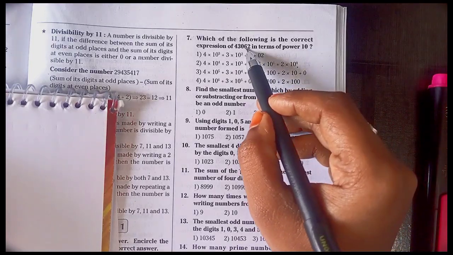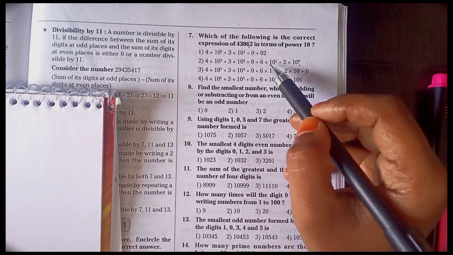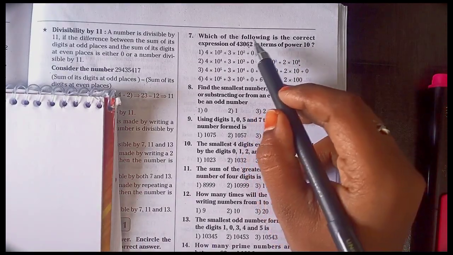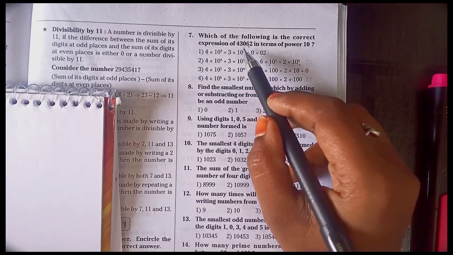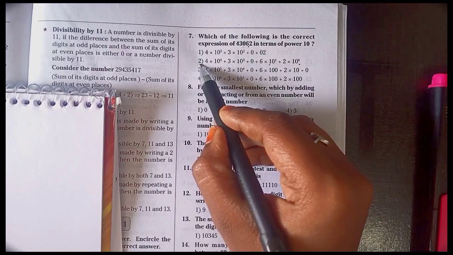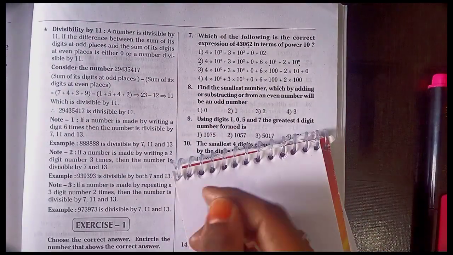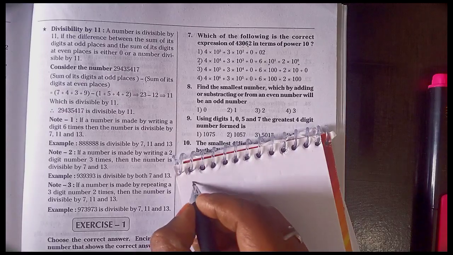And next, 6. For 6 we have to multiply it with 10 power 1, so it is there in this one. And next 0 is 10 power 2, 3 is 10 power 3, 4 is 10 power 4, and the exact option can be found in option number 2. So the correct answer is this one. Okay, and that is about the 7th question. Let's go to the 8th one.